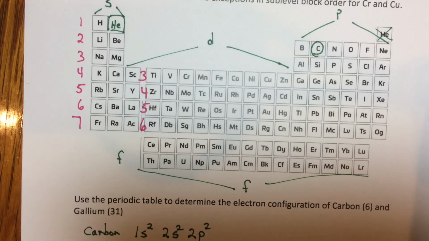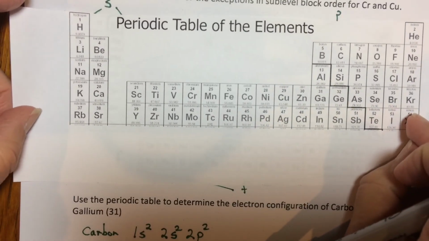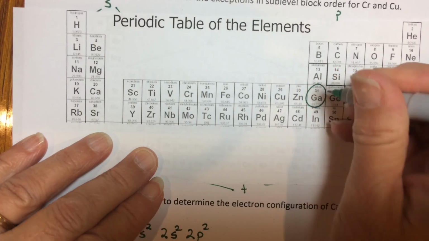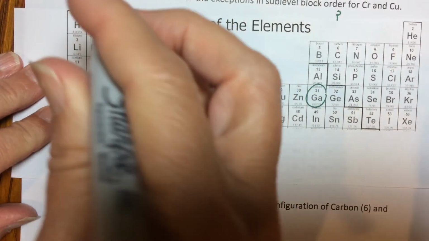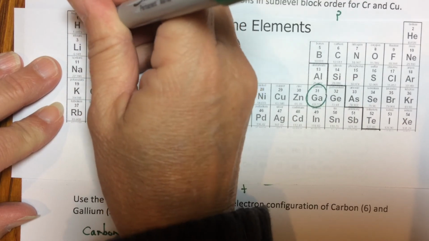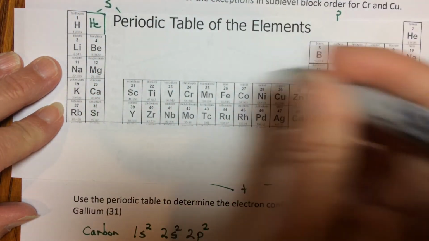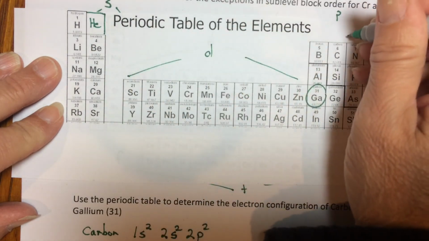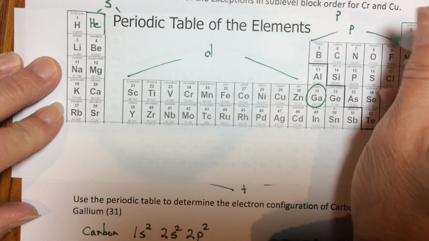So let's do the same thing, except this time for gallium. We want to find gallium on the periodic table. It's right here. We want to move our helium over. This is the D block. This is the P block.